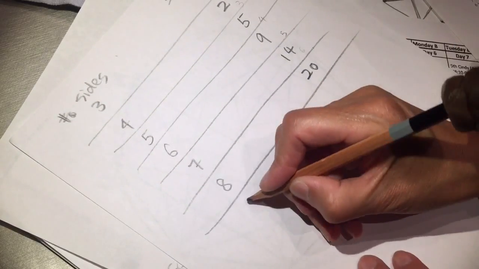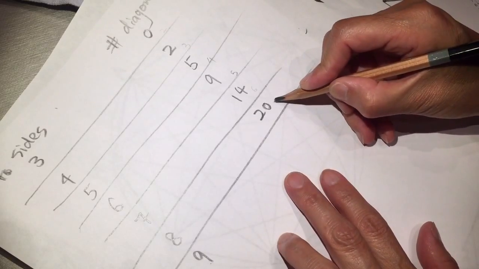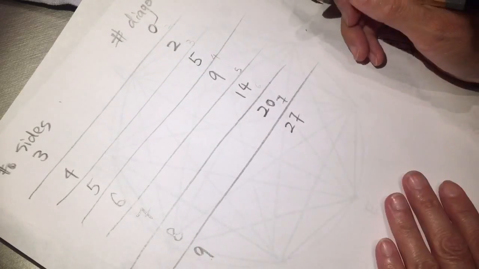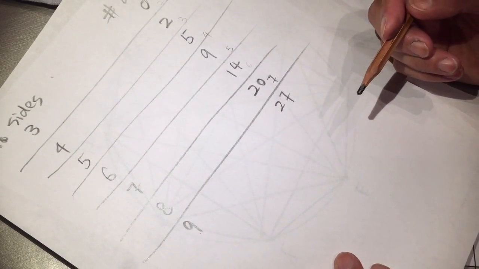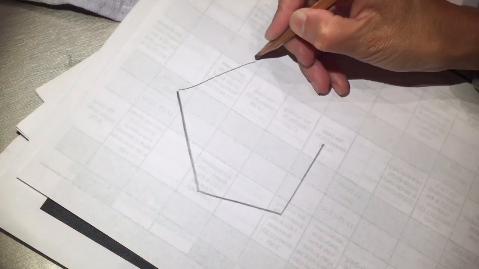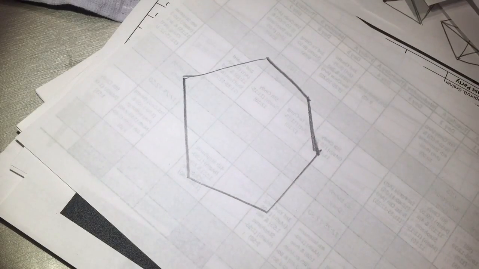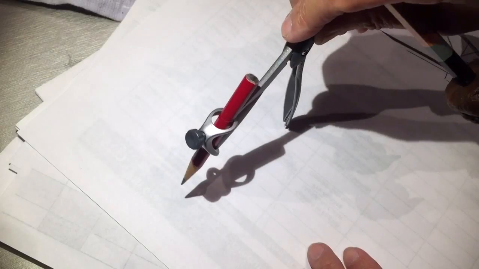So let's guess if there is 9 sides and you will add up 7, it makes 27. I will not continue to do it, but we will try to figure out theoretically. So here we have a polygon. This is not pretty. Let's do a pretty one, okay? I'm sorry. That paper I will use, don't worry. I will use it for other use.